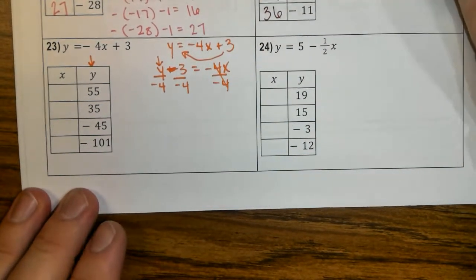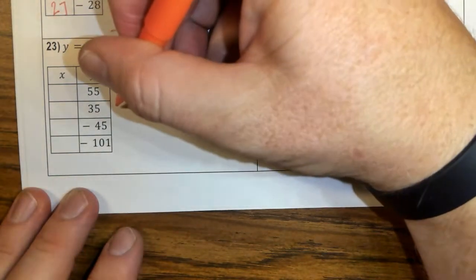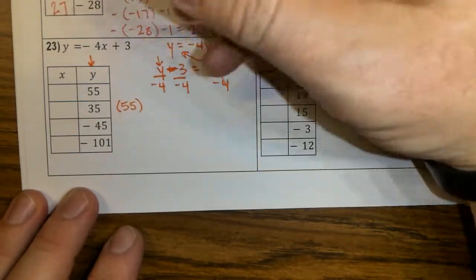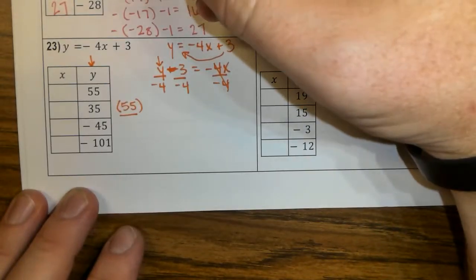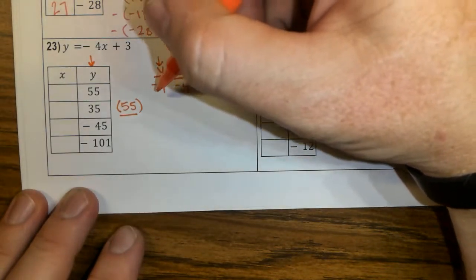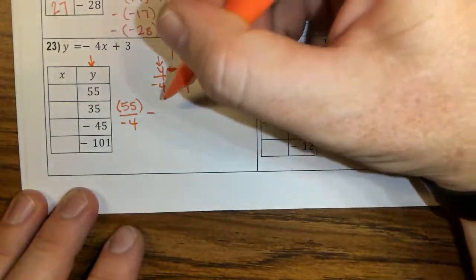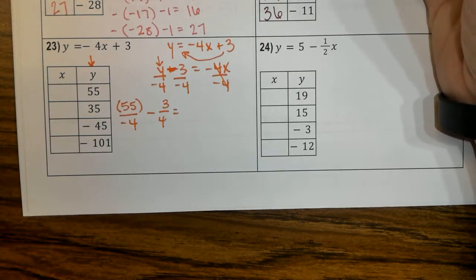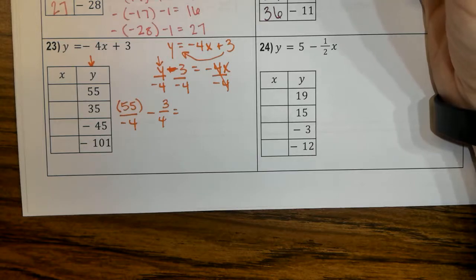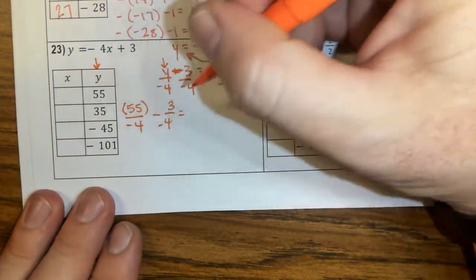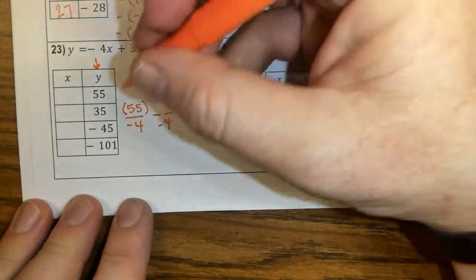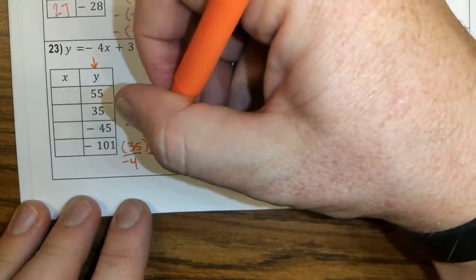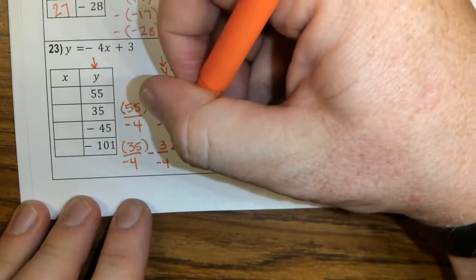So I'm going to go ahead and write it out so you see what I'm doing. Instead of y, I have parentheses 55 over negative 4, and then minus 3 over negative 4. So I can type it in just like that. All right, and it'll do it for me, which is pretty nice. Oh, I'm sorry, that's a negative on the bottom. Okay, now do the same thing. Parentheses 35 over negative 4 minus 3 over negative 4.